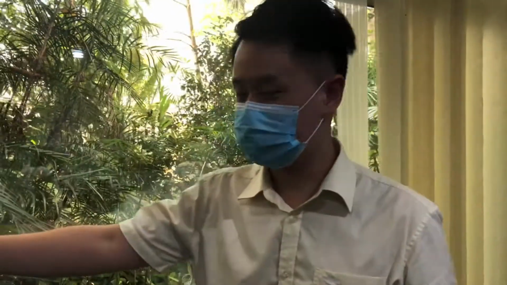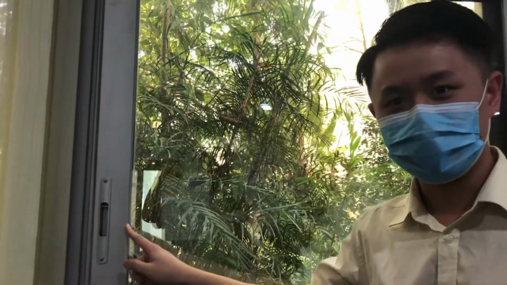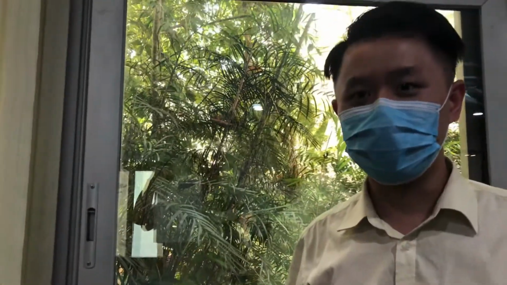Today I'm going to talk about the door and window sealant. Door and window sealant is a kind of weatherproofing sealant designed for sealing the gaps and joints of the door and window, such as this. You can see this, aluminum, or UPVC, or glass. It ensures air tightness and weather tightness. So, on windy and rainy days, the room will be warm and dry.